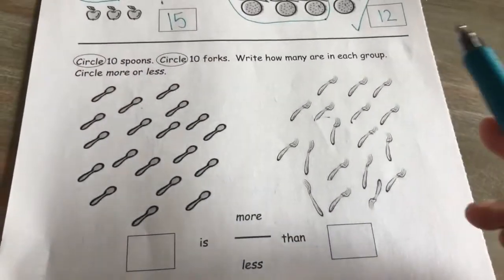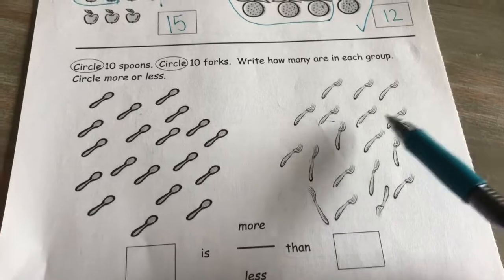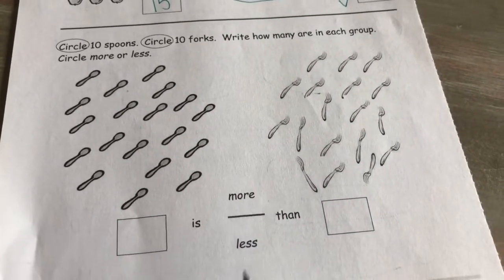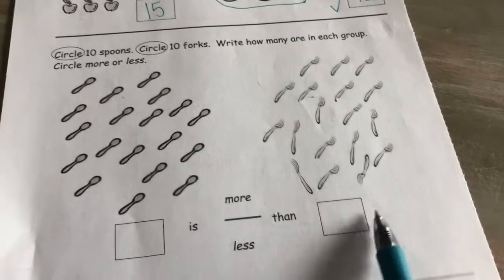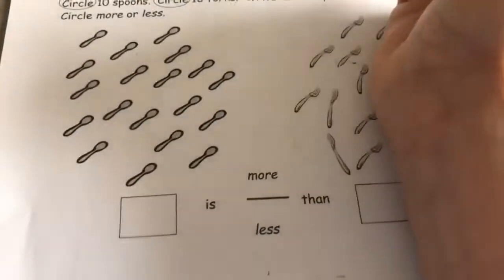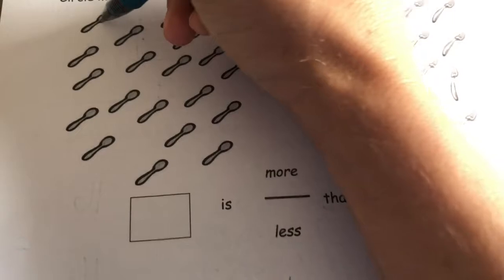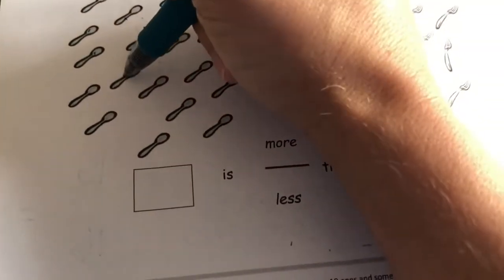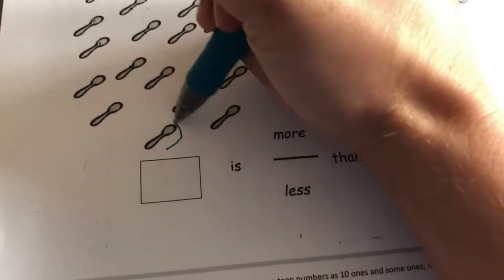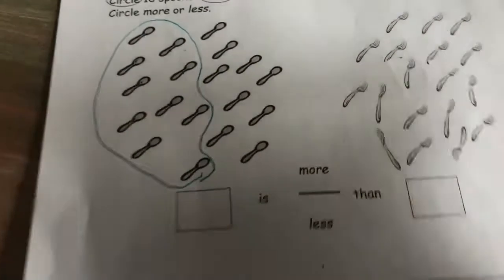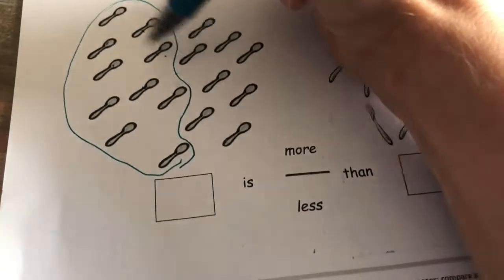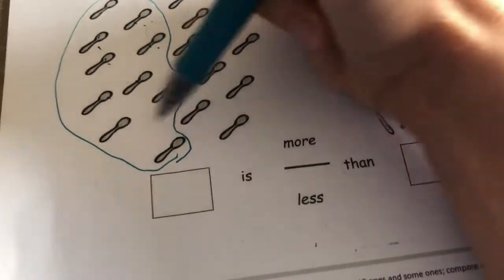Okay, last one. We're going to circle our 10, write the numbers, and then we're actually going to circle either more or less to fill out the sentence and make it true. So let's start by finding our group of 10. 1, 2, 3, 4, 5, 6, 7, 8, 9, 10. And the way these are organized, I'm going to count and just check my work to make sure I did it right. 1, 2, 3, 4, 5, 6, 7, 8, 9, 10.